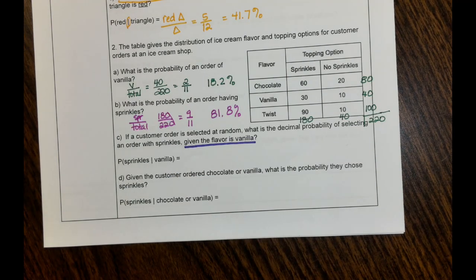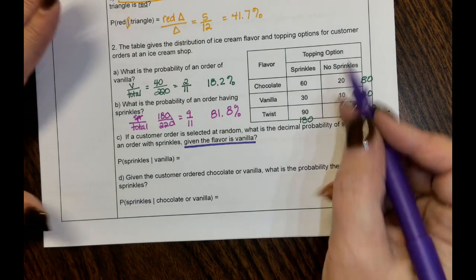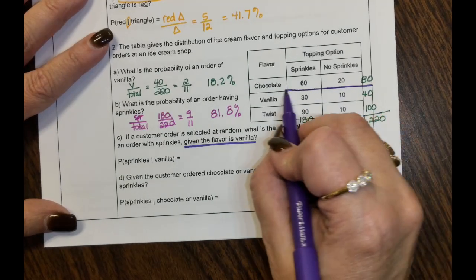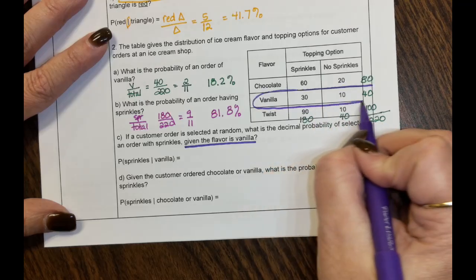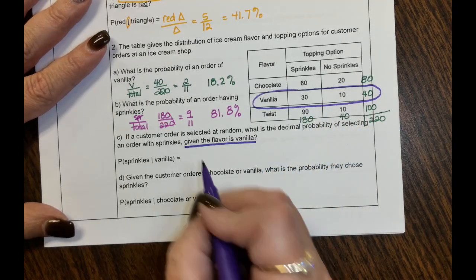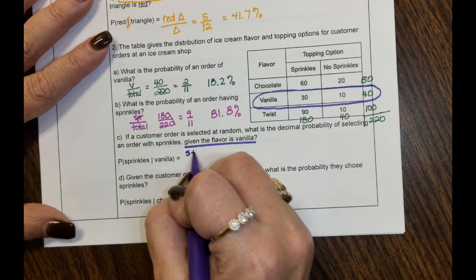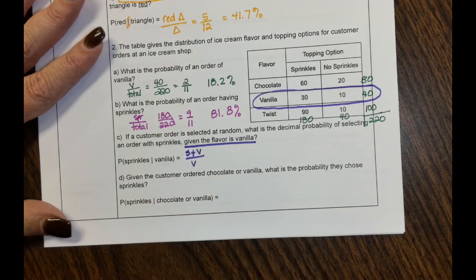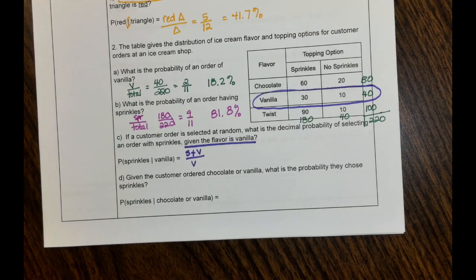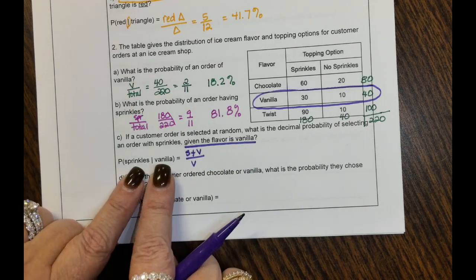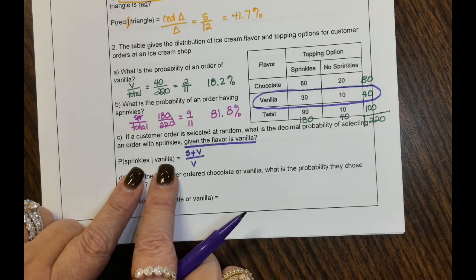We're not looking at everything. We are looking at only vanilla, so we want to restrict our table and only look at vanilla. So what we want is sprinkles and vanilla over vanilla: the overlap that meets both requirements over the one requirement that we've taken.